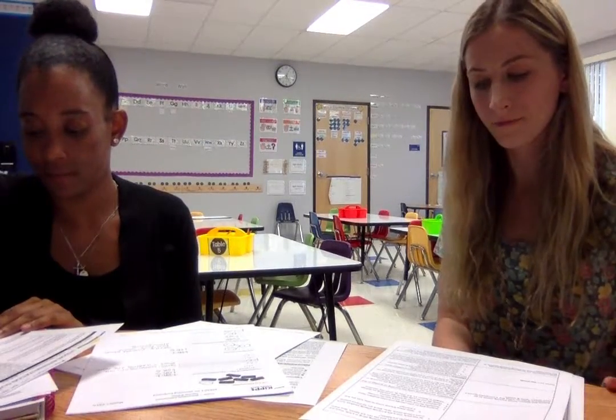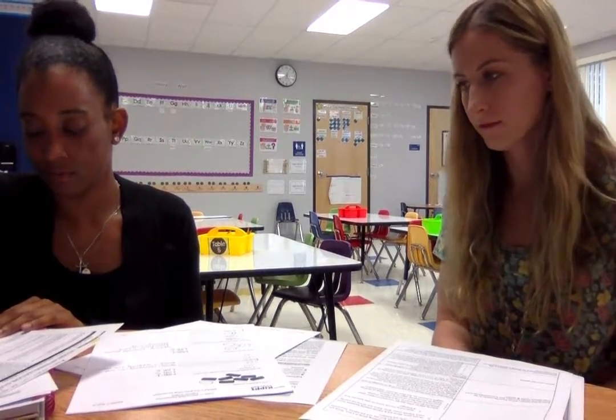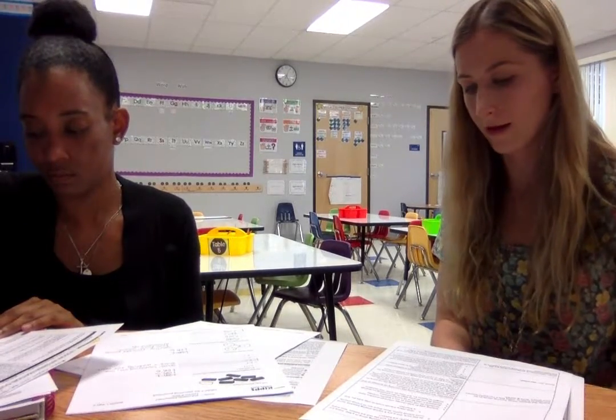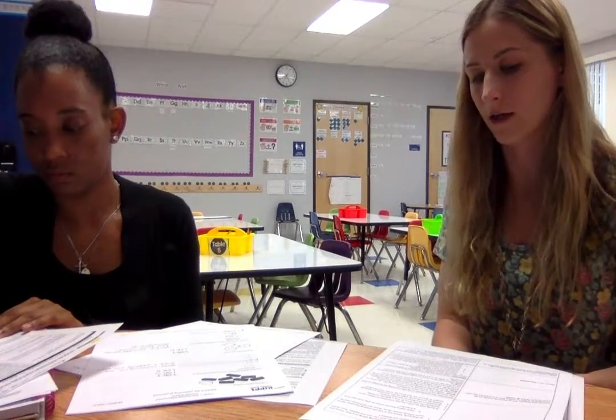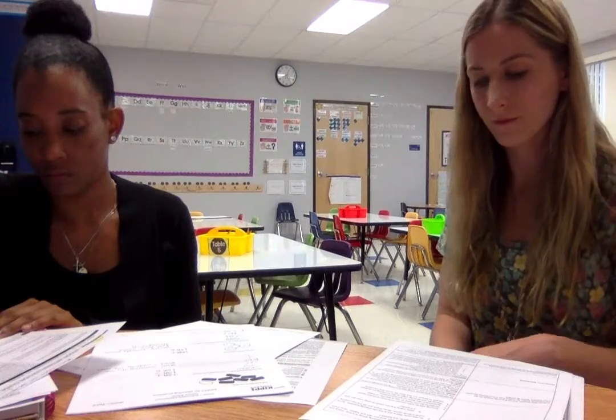Followed by the why, reiterating that counting on is a more efficient strategy, so that's why we're using it. And then the how part: tomorrow they're going to be using the counting on strategy to help them solve the addition word problems more efficiently.